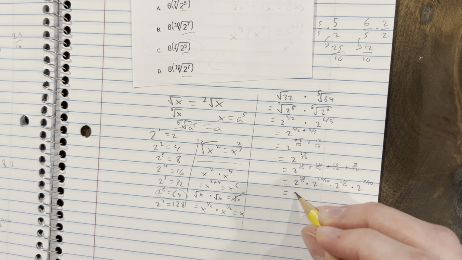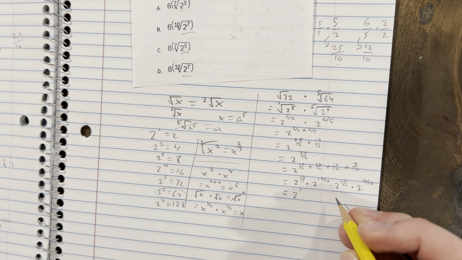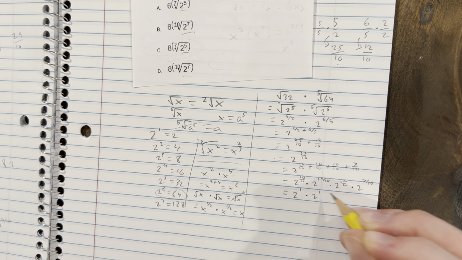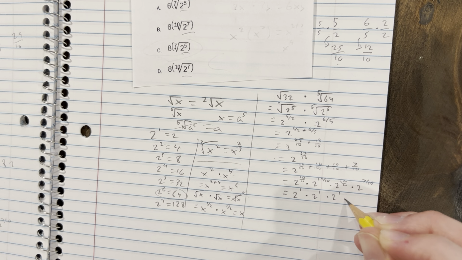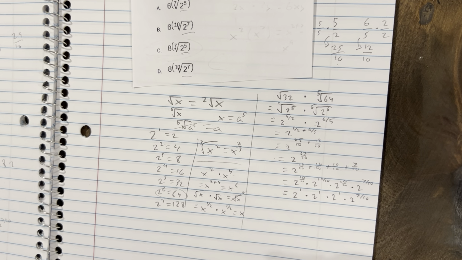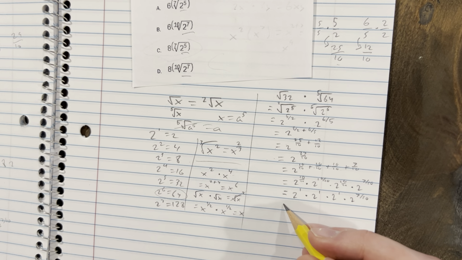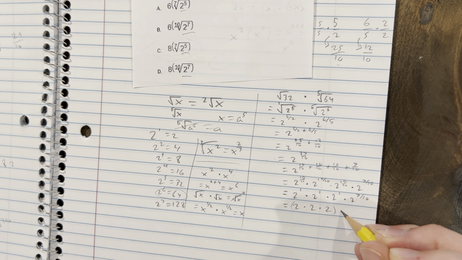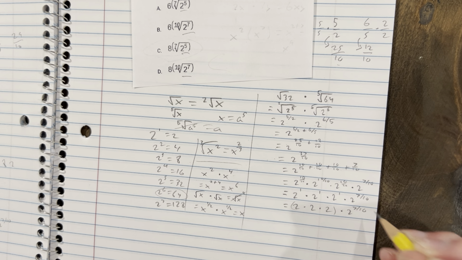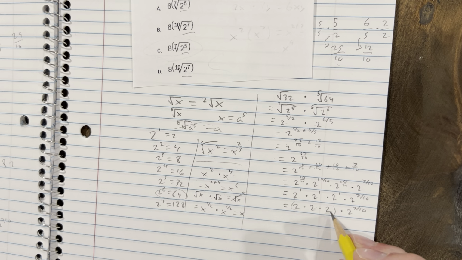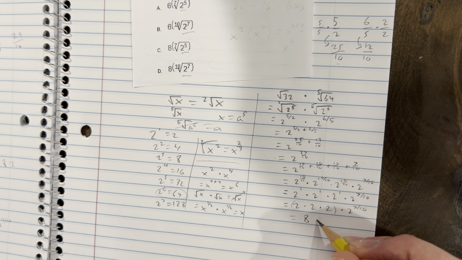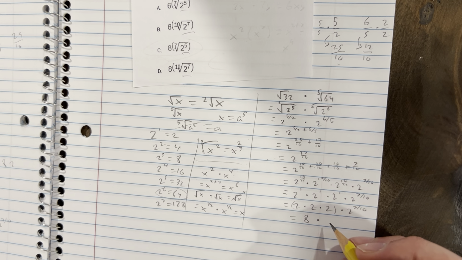So 2 to the 10 over 10 equals 2 to the first power, times 2 to the first power, times 2 to the first power, times 2 to the 7 over 10th power. And 2 to the first power is just 2 times 2 times 2. 2 times 2 is 4, times 2 is 8, which is 2 to the 3rd power, which is 8. So we have 8 times 2 to the 7 over 10.